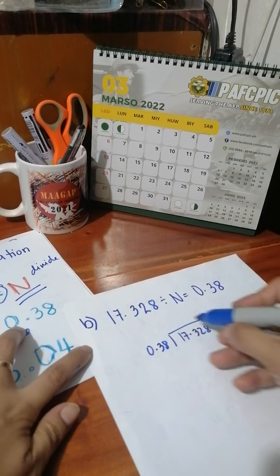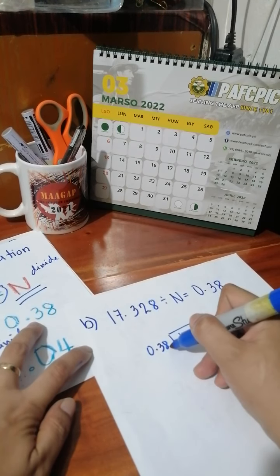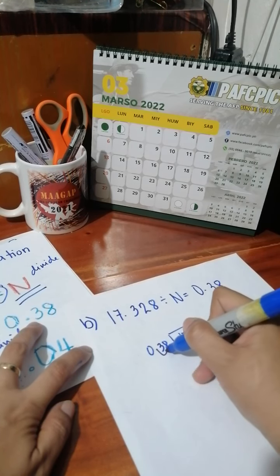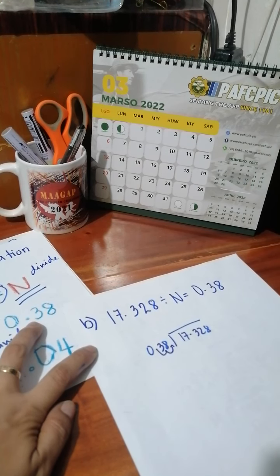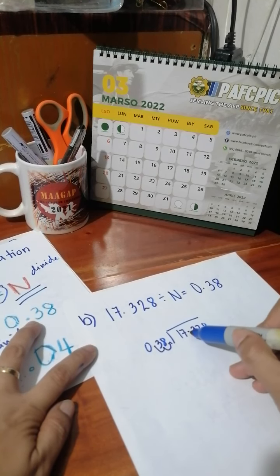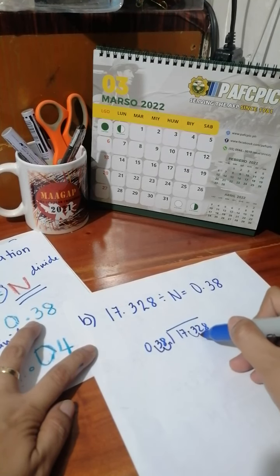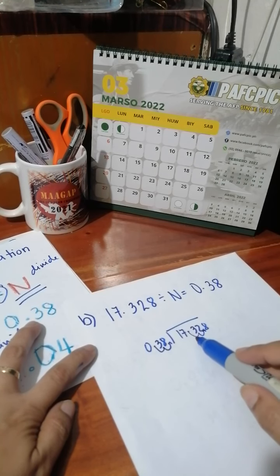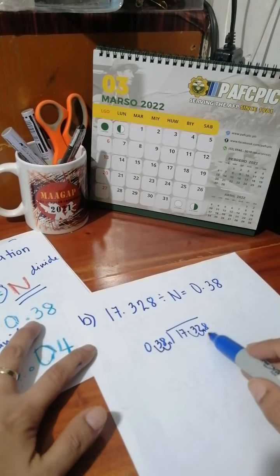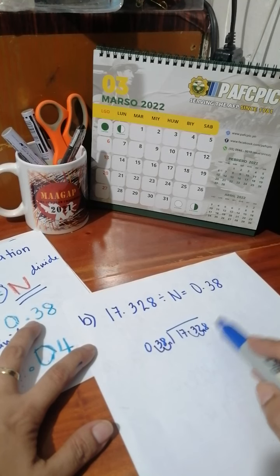Okay, so again, we have to move the decimal. Dito may 2 numbers, so movement of decimal natin is 2 times. So, 1, 2. So, magiging whole number yan. Okay, next, dito naman, we still have to move it 2 times. 1, 2. But take note here that we only move the decimal 2 times, so meaning the dividend here will have decimal point.